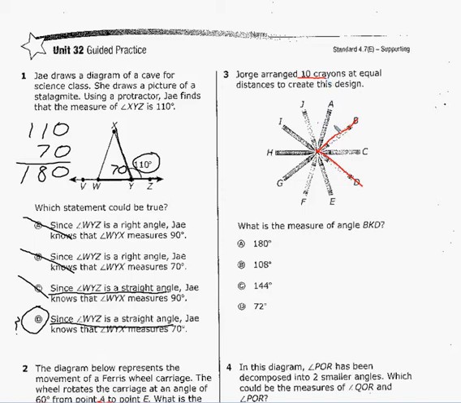I'm going to count just to be sure. That's 1, 2, 3, 4, 5, 6, 7, 8, 9, 10. So that's 10 complete angles. The first thing I need to do is figure out the measurement of one angle. To do that, we take 360, which is a complete circle, divided by 10.